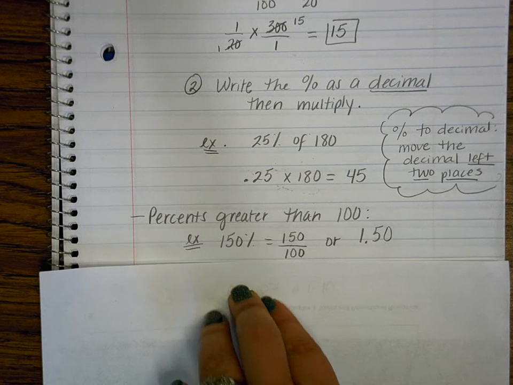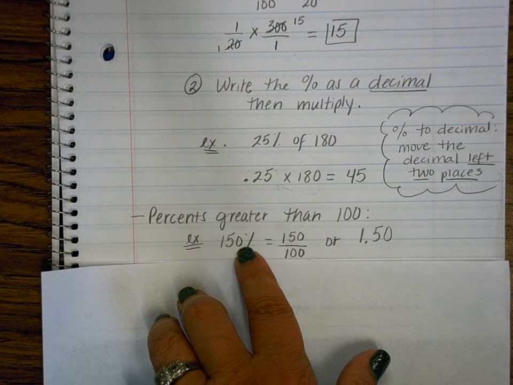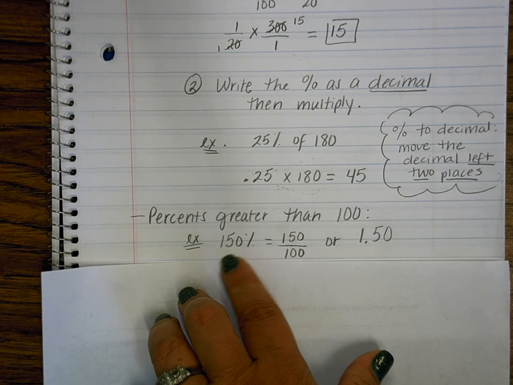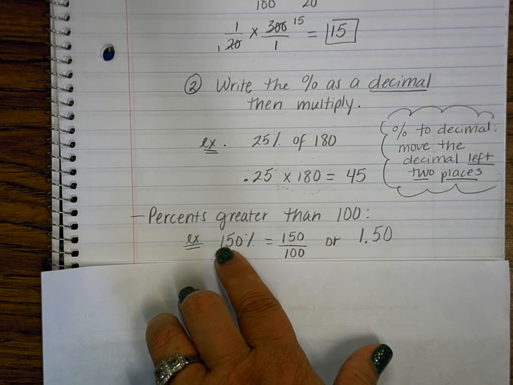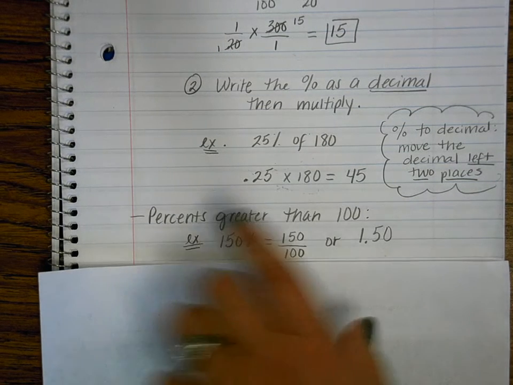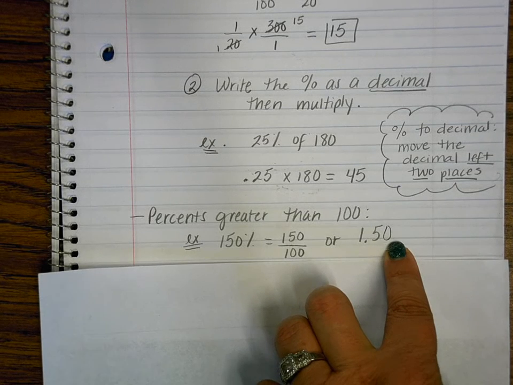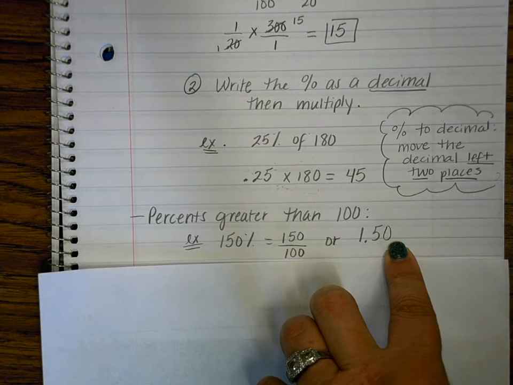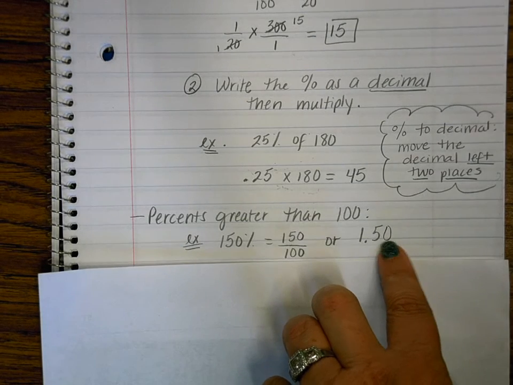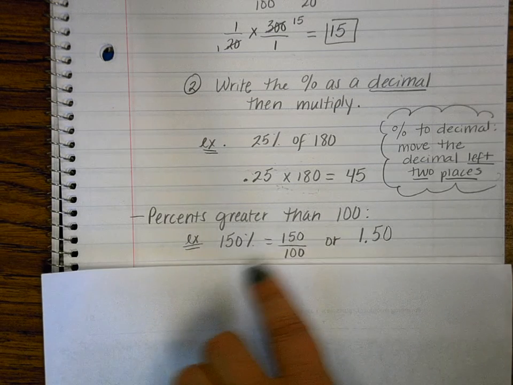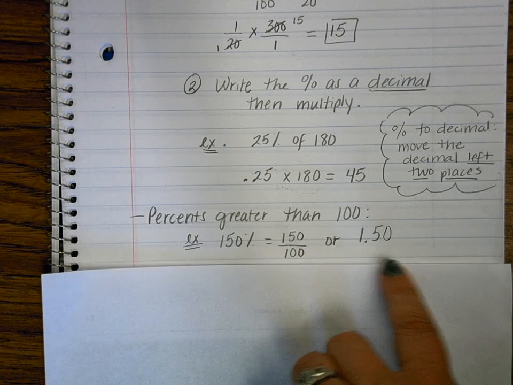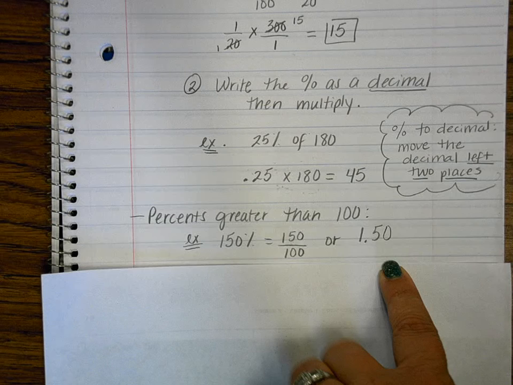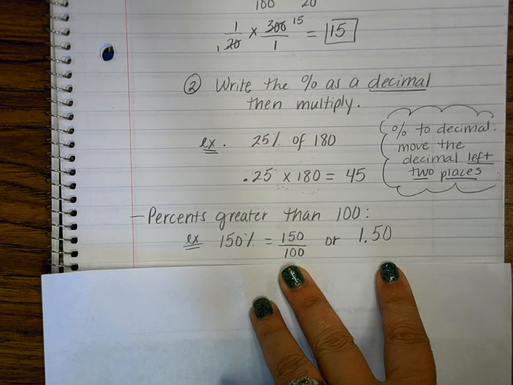Or if you move the decimal 2 places to the left, so start at the 0, 2 places to the left, 1, 2, we have 1.5. And you don't have to write the 0. I just put it in to clarify what we did. So 2 places to the left, right? 1, 2. So 150% is 1.5. Does that make sense?